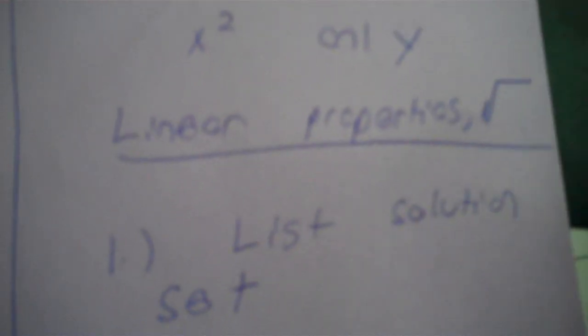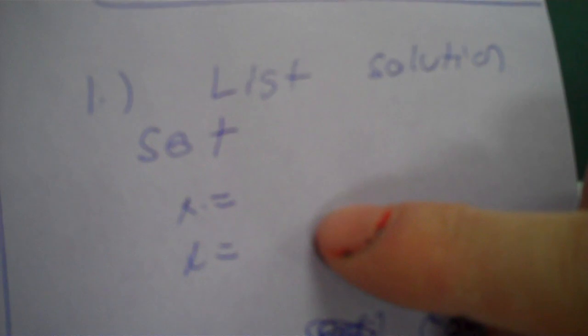Okay, x is second power only. That again is very similar to this. Linear properties. You list your solution set. That would have 2 because it's x second. Collect your x seconds into 1. And then wall, list your operations, solve it, then you'll have to do a square root at the end. This is almost identical to this, except you have to do the square root to get rid of the second. Here you won't have a second, so you wouldn't have to do it.